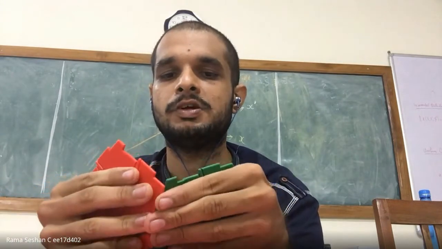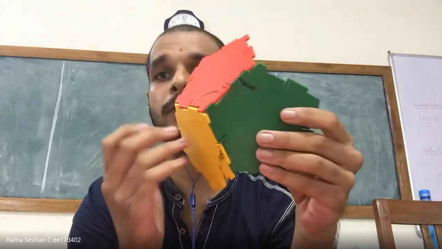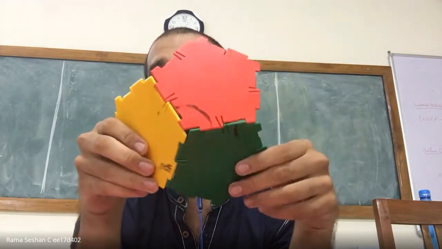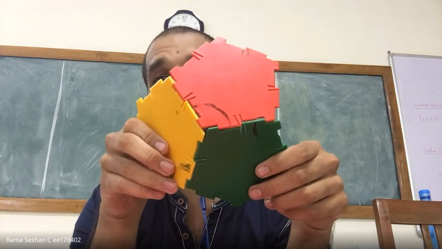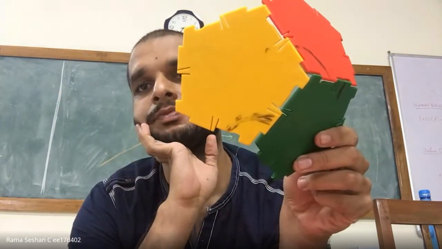So the creation of this vertex is very important. It distorts the geometry around its neighborhood. It's not Euclidean geometry around the neighborhood of a vertex. Something fancy is happening.